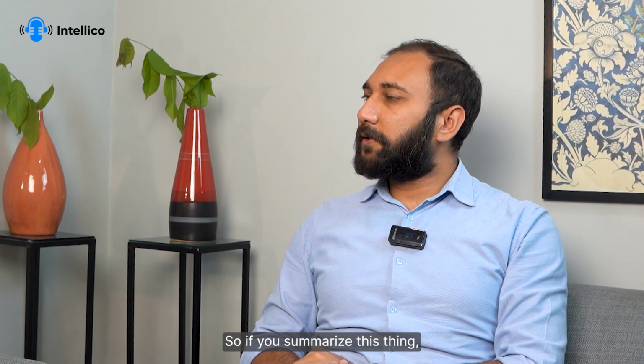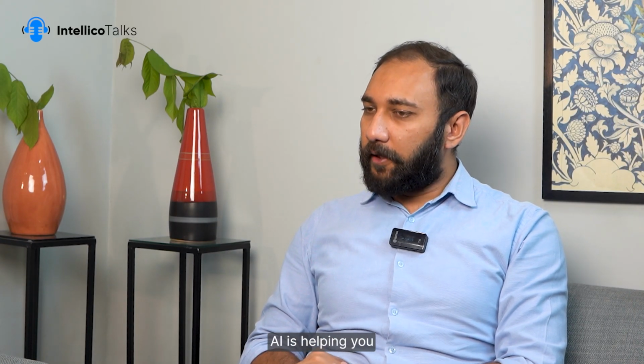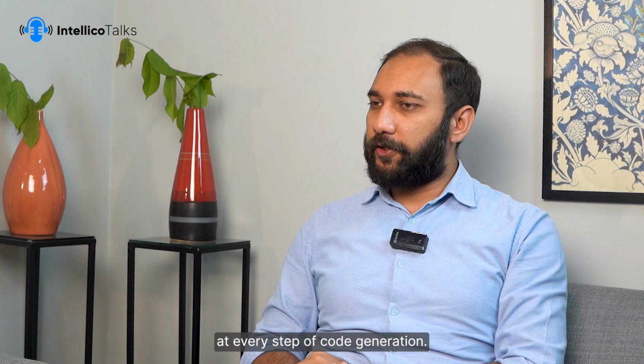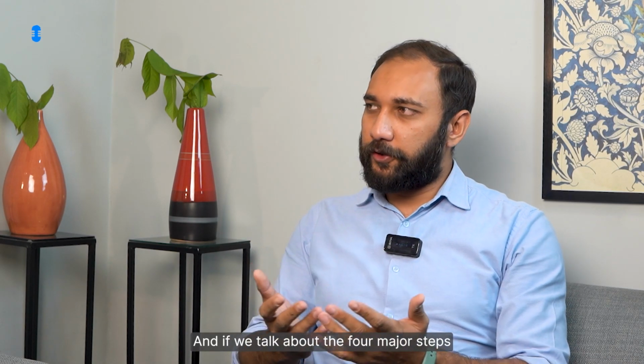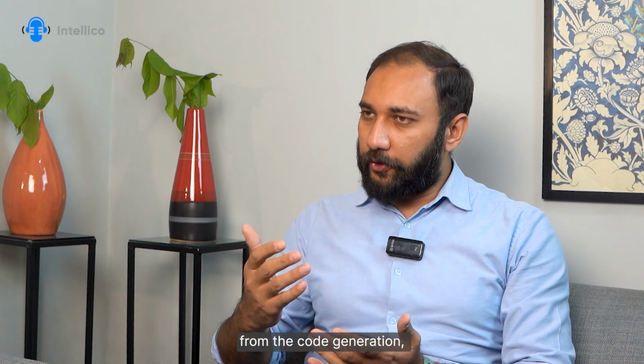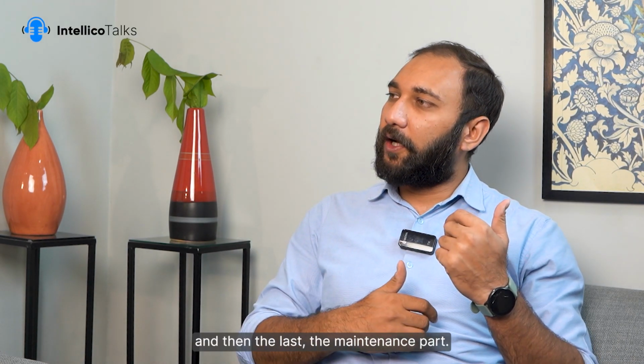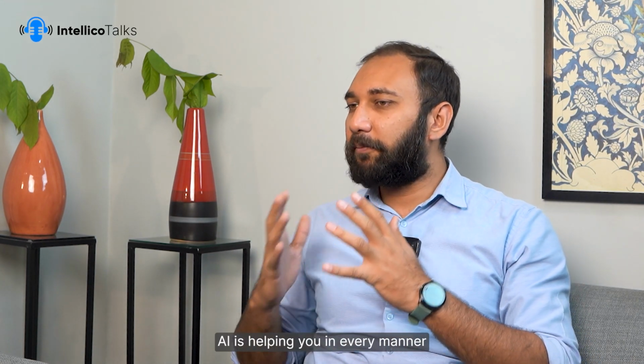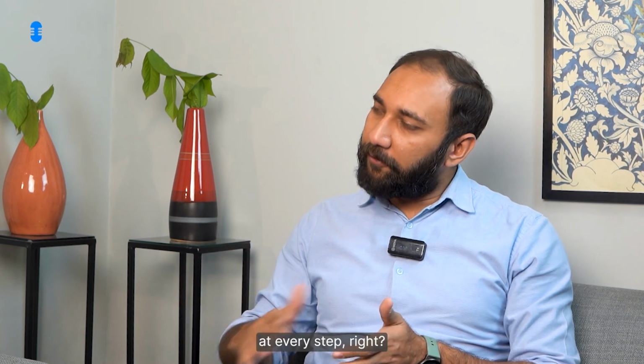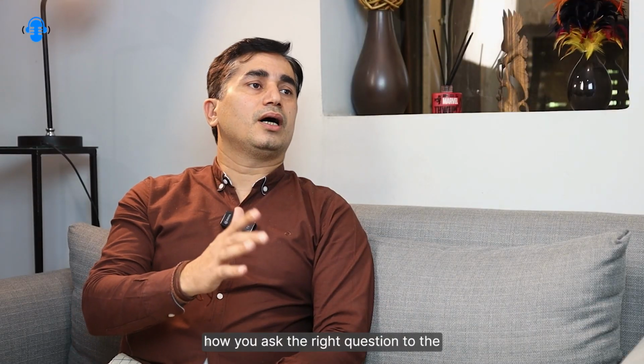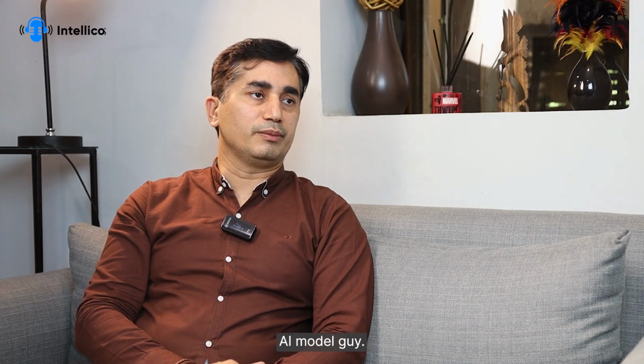So if we summarize this, AI is helping you at every step of code generation. If we talk about the 4 major steps, from code generation, then review analysis, refactorization, and then the last, the maintenance part. AI is helping you in every manner at every step, right? It's all about how you ask the right question to the AI model.